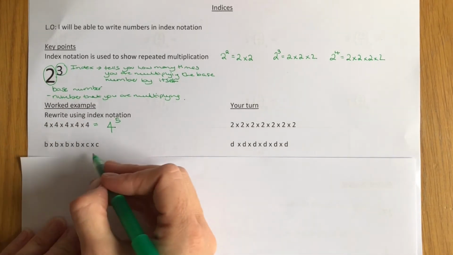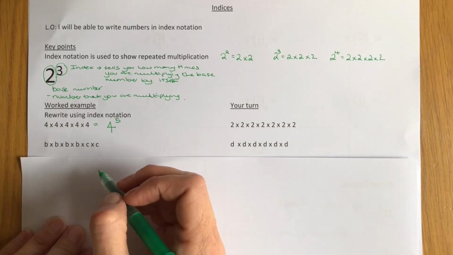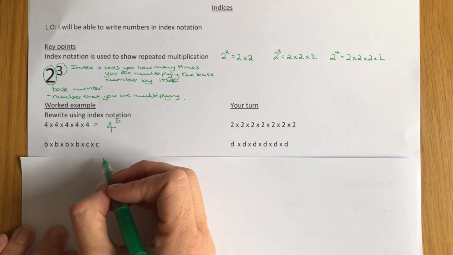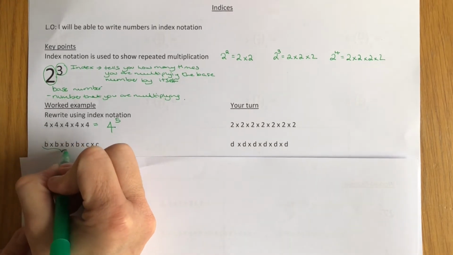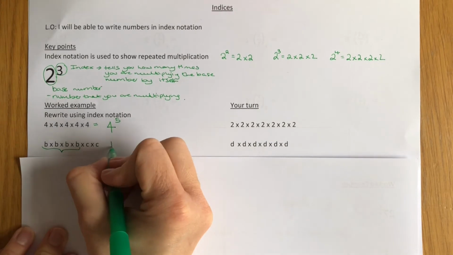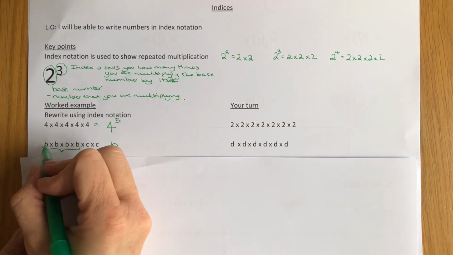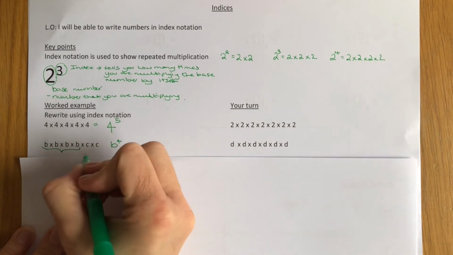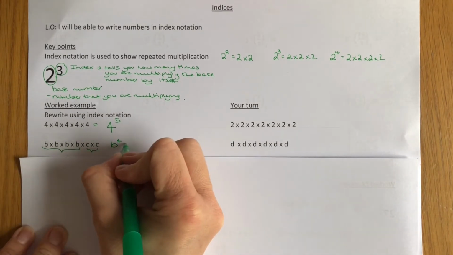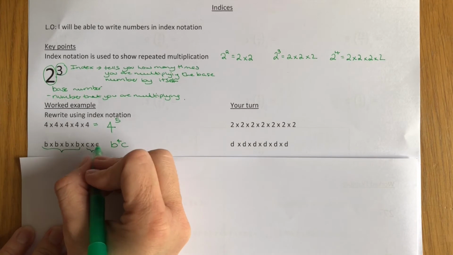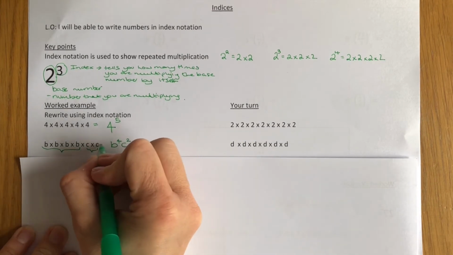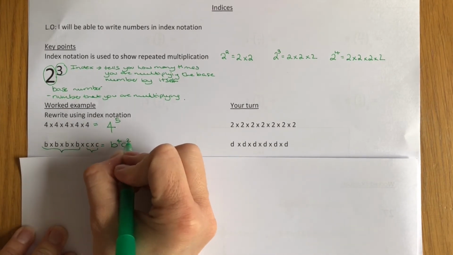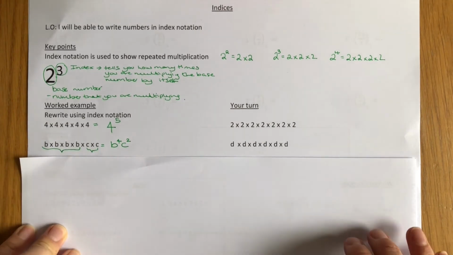Now we can use letters as well. There could be more than one letter. So we do it one thing at a time. So I've got B's here. I'm going to do them first. So I've got B as my base. 1, 2, 3, 4, to the power of 4. And then I've got C. 1, 2, squared. So b to the 4 c squared. That's how I would simplify this one.